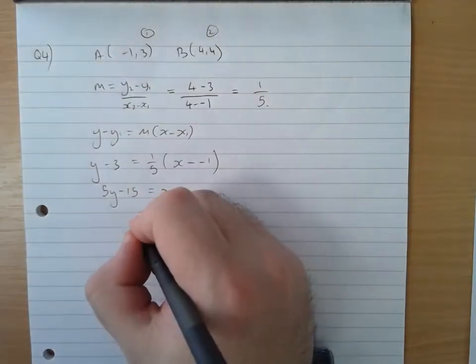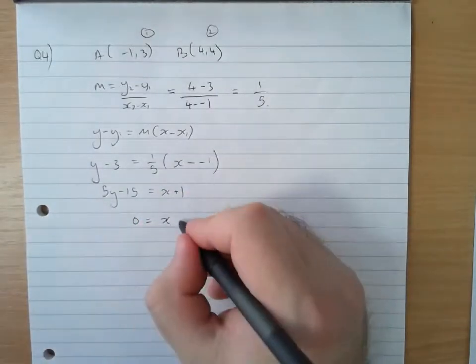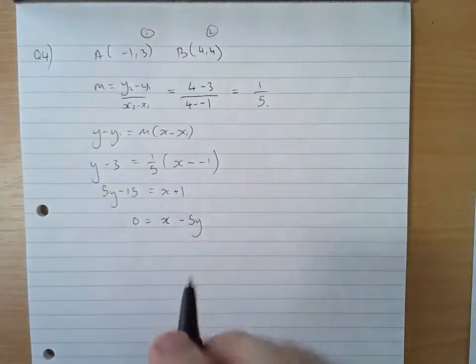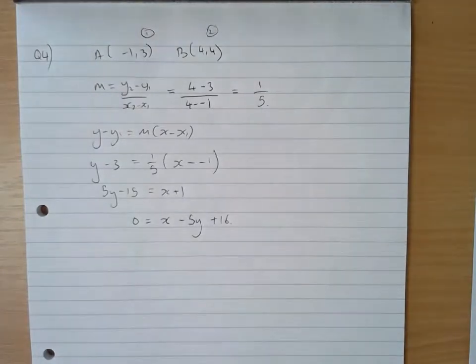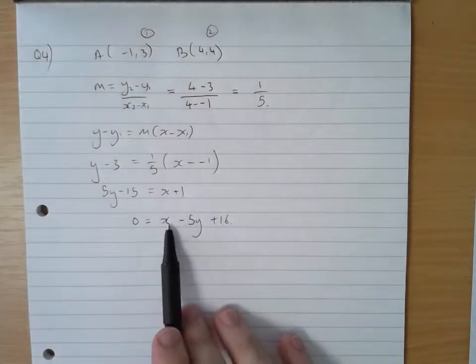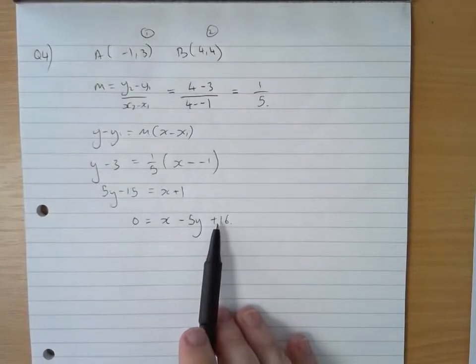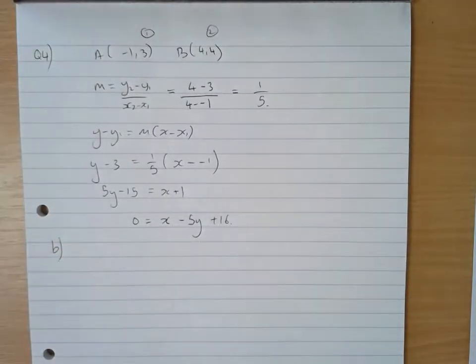So we get 0 equals x minus 5y, and then we're going to have to add a 15 here, so we're going to get plus 16. And that's our equation of a straight line. You could, if you wanted, have it the other way around, so you could have 5y minus x minus 16, that's acceptable as well.